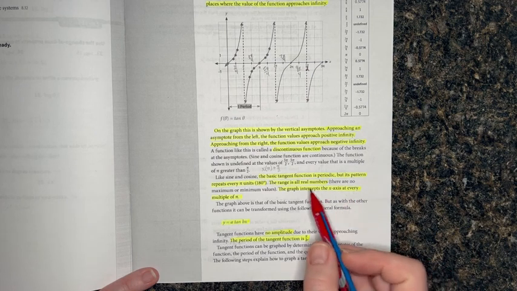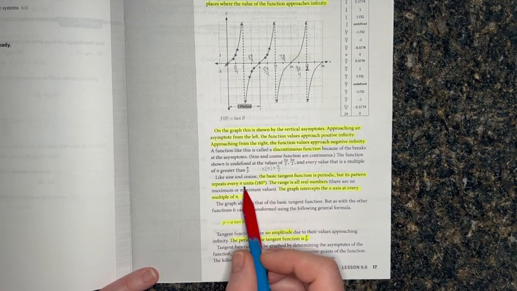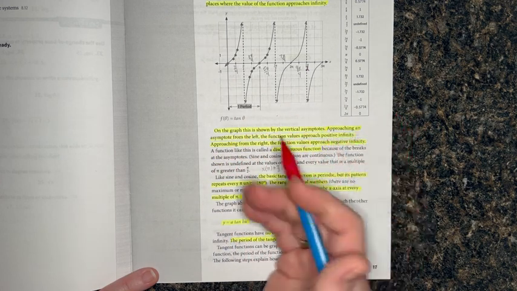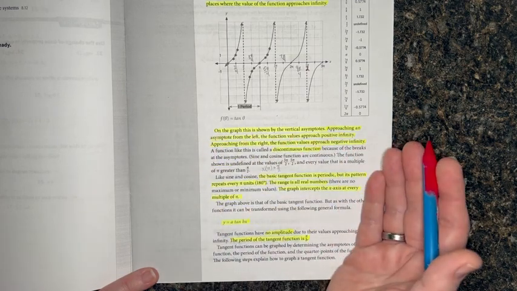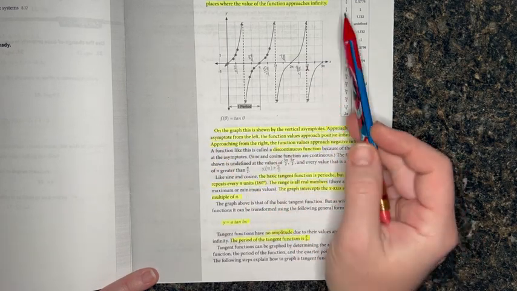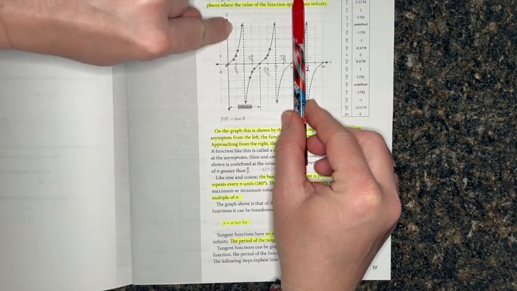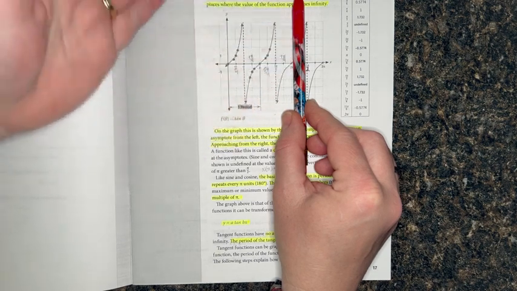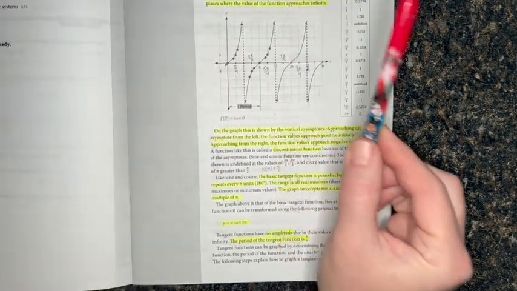It says the basic tangent function is periodic, but its pattern repeats every pi units, okay, 180 degrees. So that tells me in 2 pi, which is a 360 degree graph, we're going to have 2 pieces. So if I cancel it here, starting at 0, we have a top, a full piece, and then the bottom. So we have 2 complete revolutions in our 2 pi space.